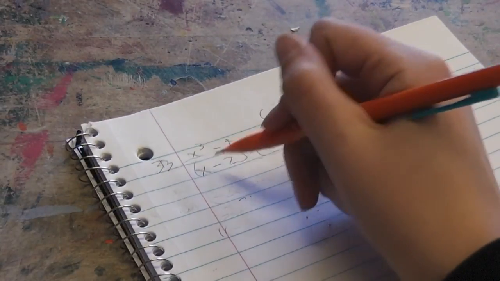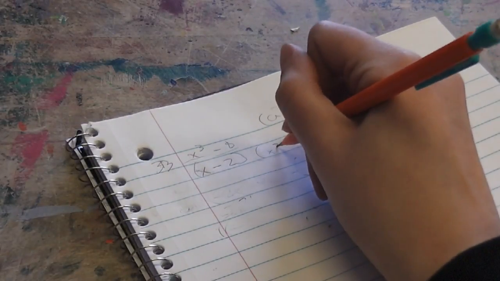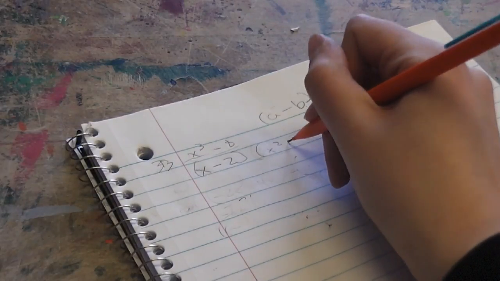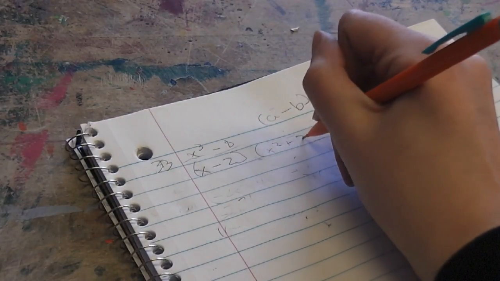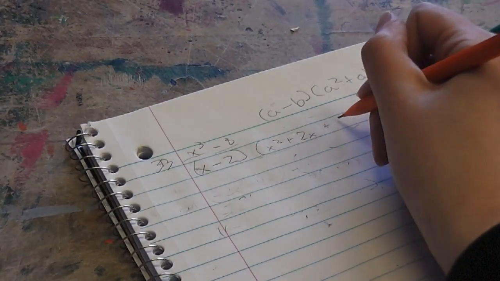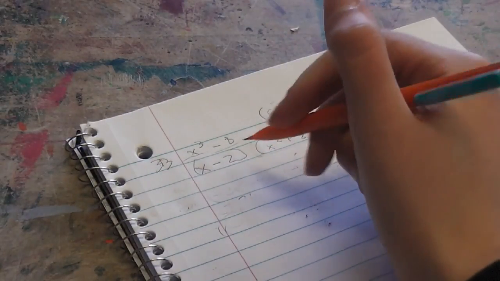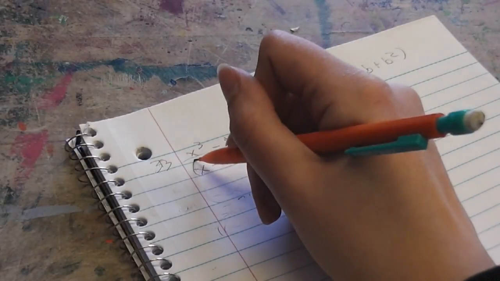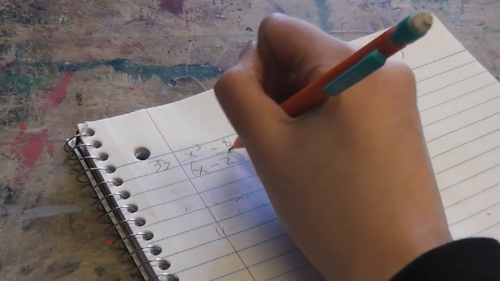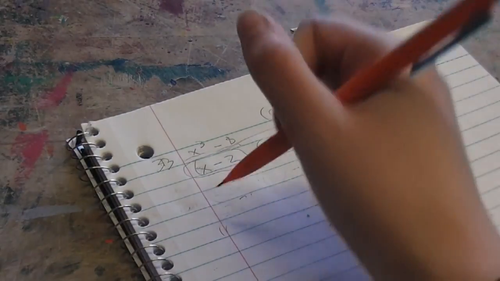So since x is your a, and you need a squared for the next part, you're going to just take x squared, and then since the 2 is your b, you're just going to take 2 times x, and then for b squared, you're just going to take 2 times itself, which is going to be 4. And then those two sets of expressions would be your factors of x cubed minus 8.